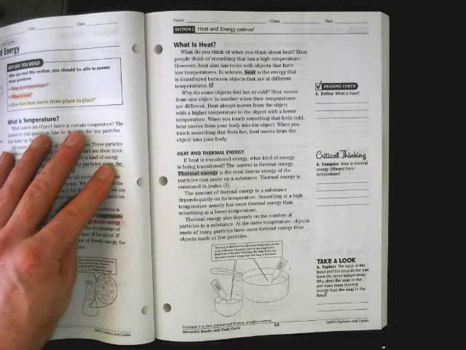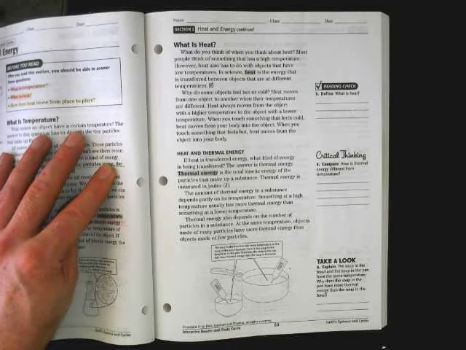Heat and thermal energy. If heat is transferred energy, what kind of energy is being transferred? The energy is thermal energy. Thermal energy is the total kinetic energy of the particles that make up a substance. Thermal energy is measured in joules.